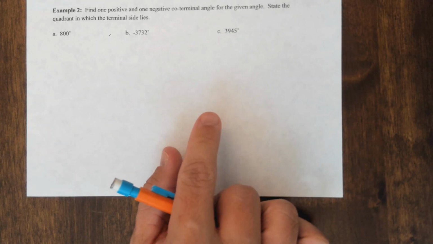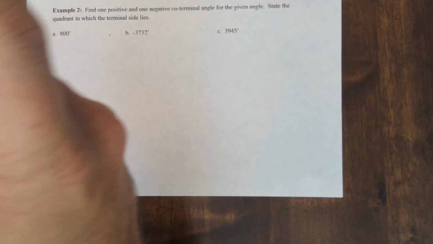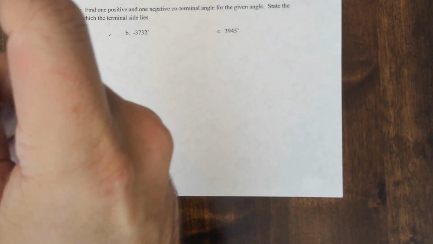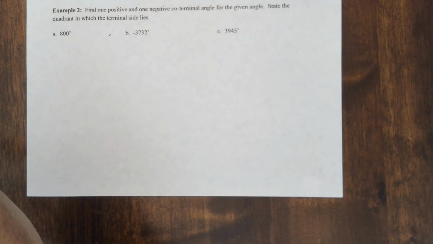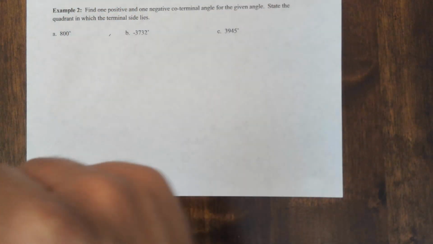It says find one positive and negative coterminal angle for the given angle. So this one is larger than 360, larger than 360 or less than negative 360, right? Because 0 to negative 360 is a rotation counterclockwise.